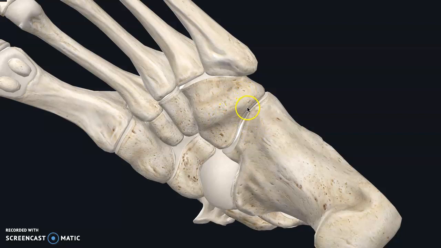So it would be cuboidocalcaneal joint. This gets pretty complicated. You have to know the names of the joints, the names of the bones of the tarsal bones, which you guys have not done yet.